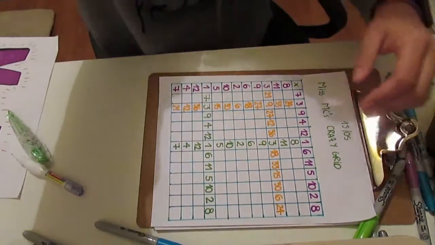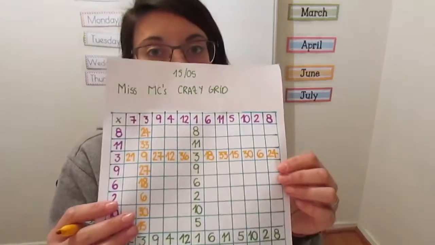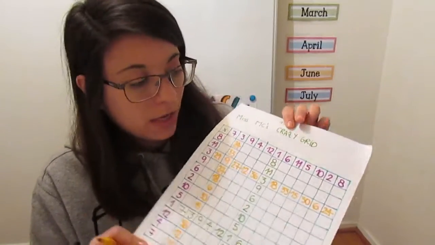Okay, so the importance of this is that you have to do it on your own. So you're going to show me your completed crazy grid done by yourselves in your own style, in your own colors, in your pencil, and your ruler, and the stuff that you did. We're going to show it on Zoom Tuesday next week, okay?